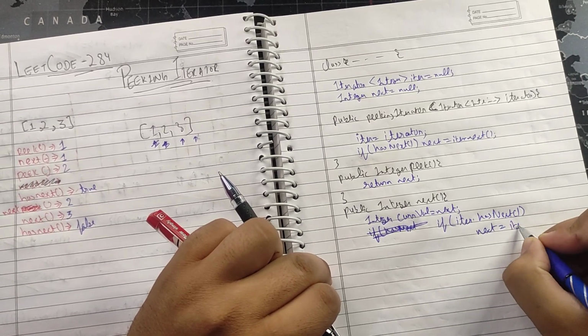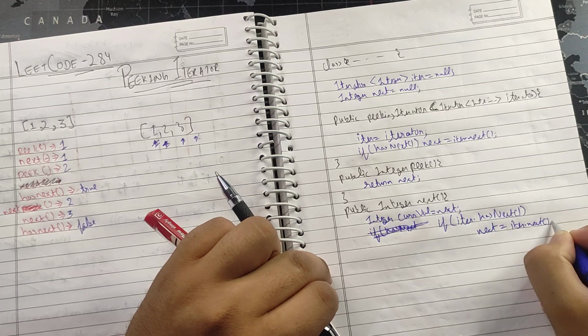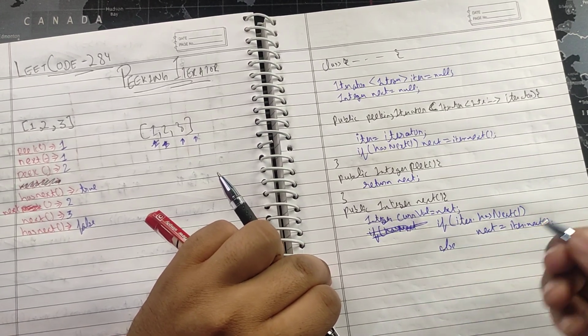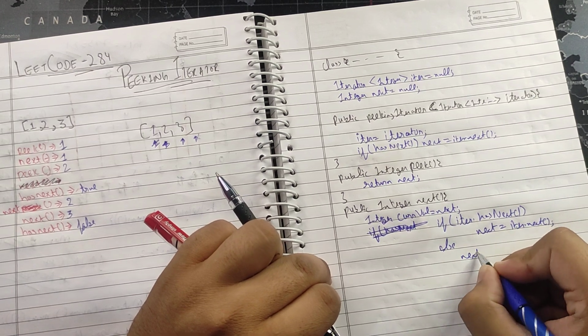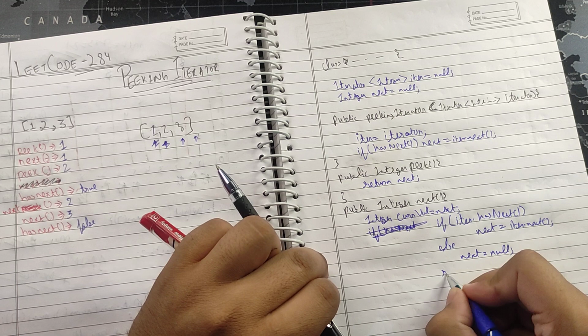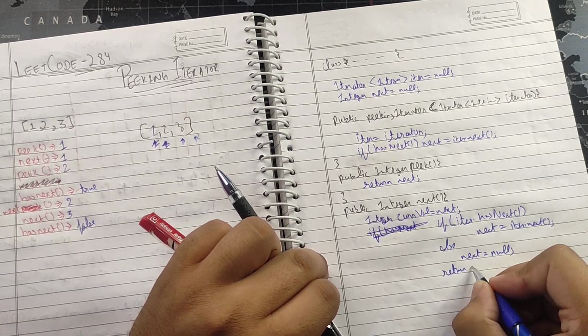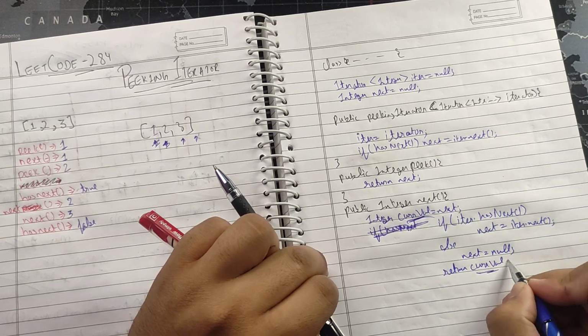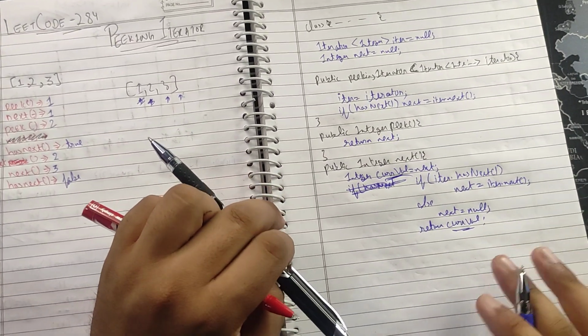Else, if we don't have the next value, then it means we simply have null, so we initialize next to null, and finally return our current value, which we created over here. I hope this thing is absolutely clear.